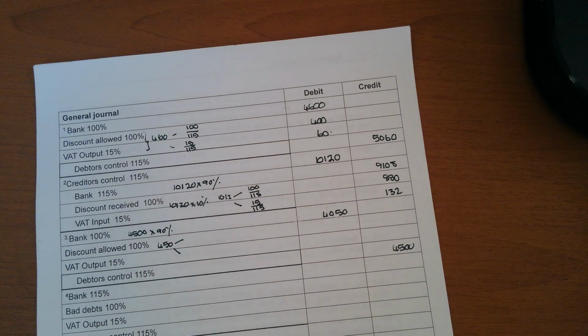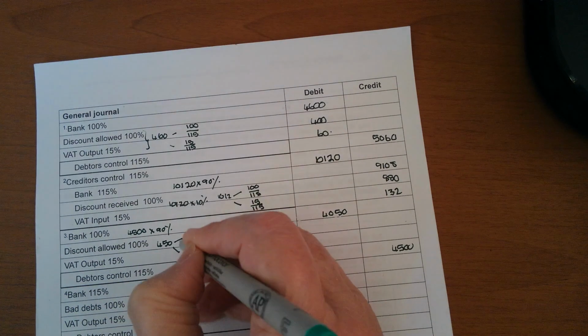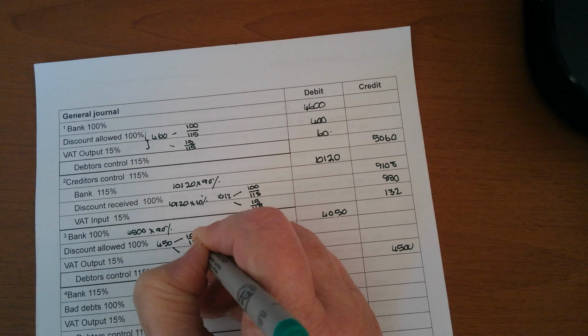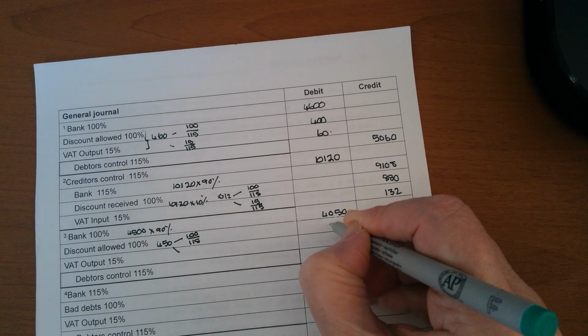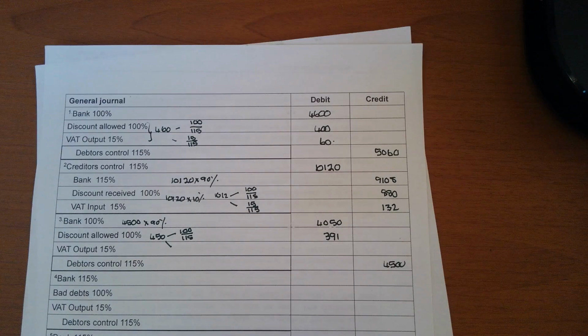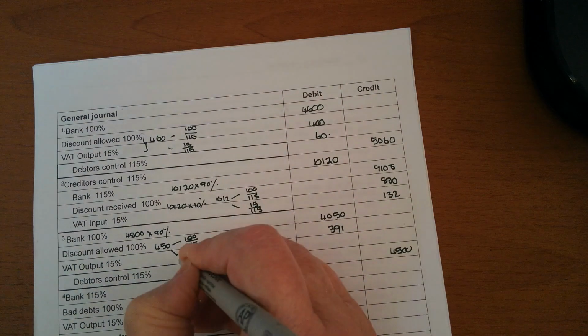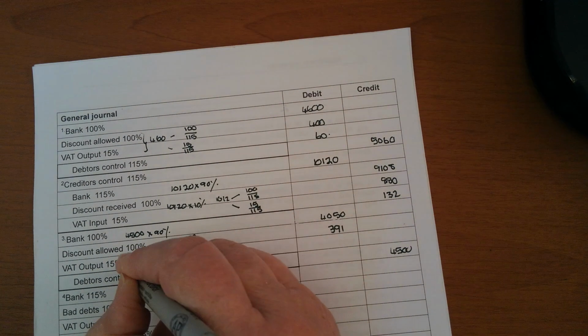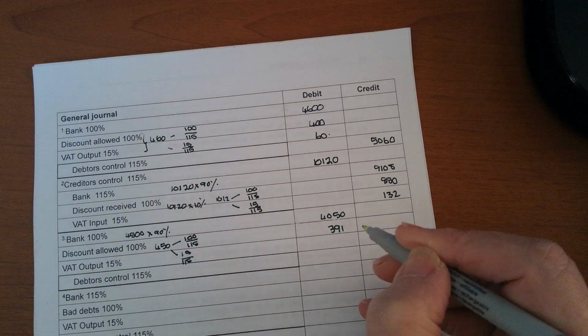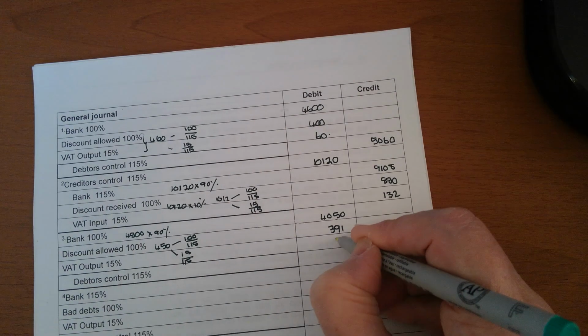But that discount includes VAT. So for the discount, I will say times 100 over 115, and that will give me 391. And for the VAT portion it is 15 divided by 115, and the answer will then be 59.